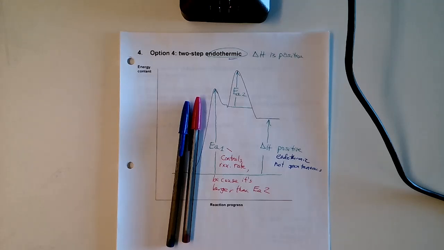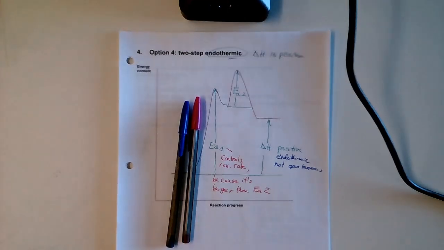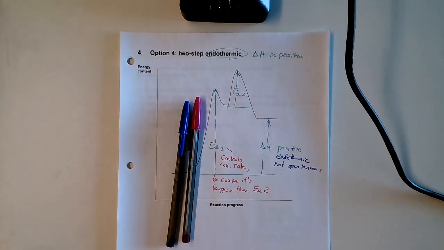This will just be 3. Remember, you're free to look at your notes if you want to.